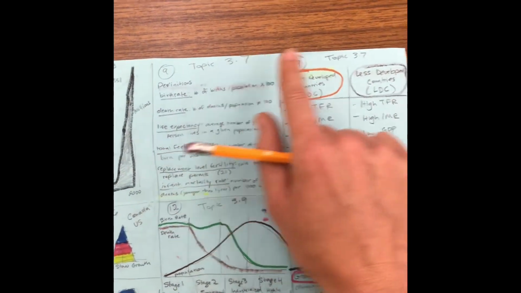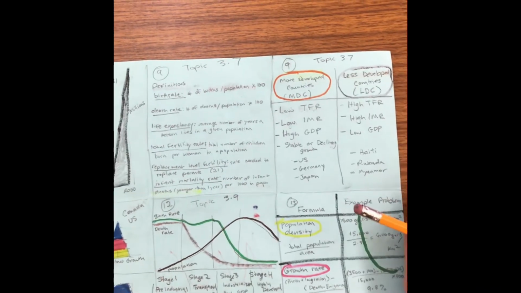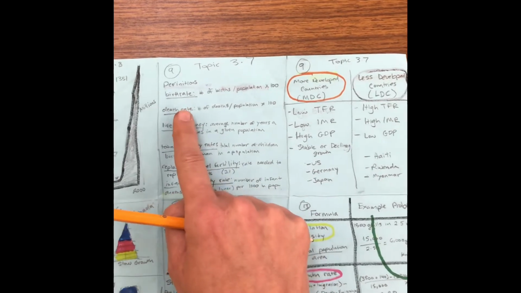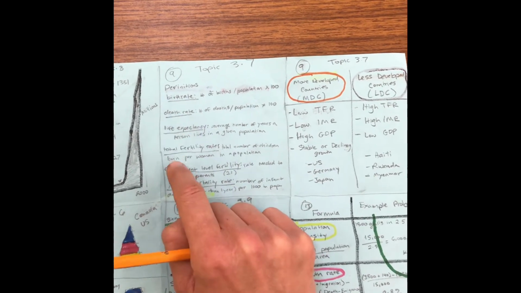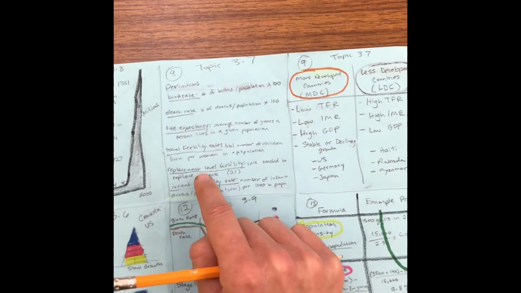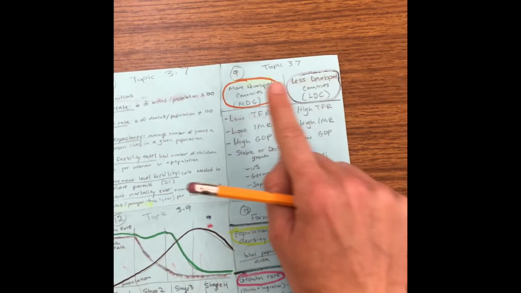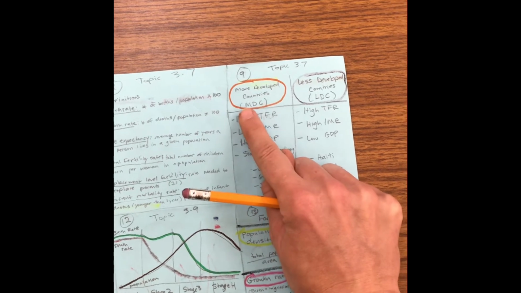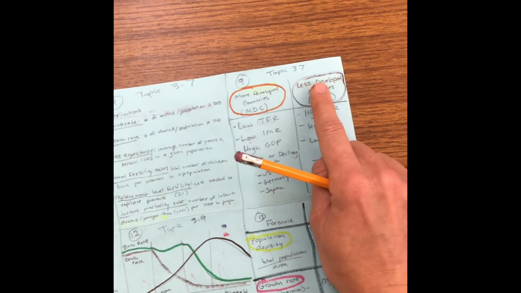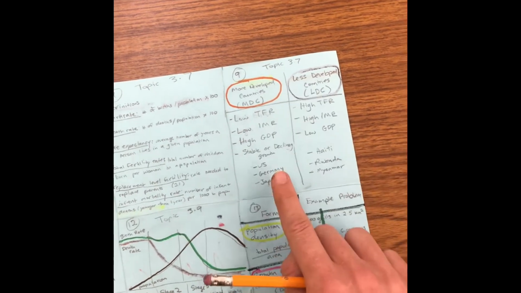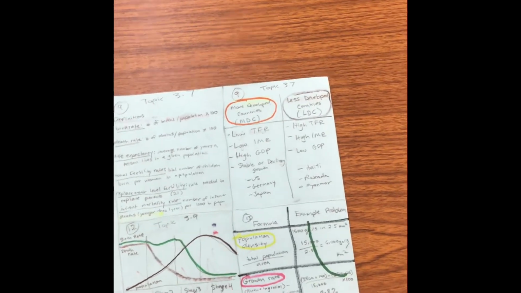Topic 3.7, notice I have 2 spaces for this topic. I have some definitions for some of the terms we looked over: birth rate, death rate, life expectancy, total fertility rate, replacement level fertility, and infant mortality rate. I have also compared more developed countries, or MDCs, with less developed countries, LDCs. So I've given some characteristics and some example countries.